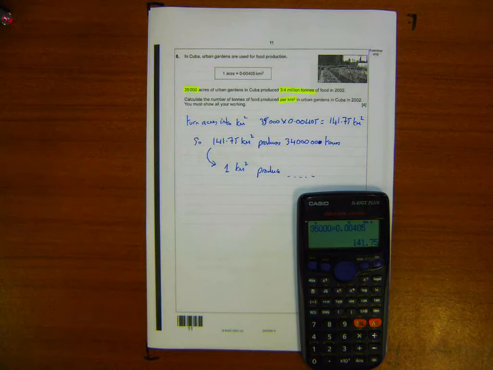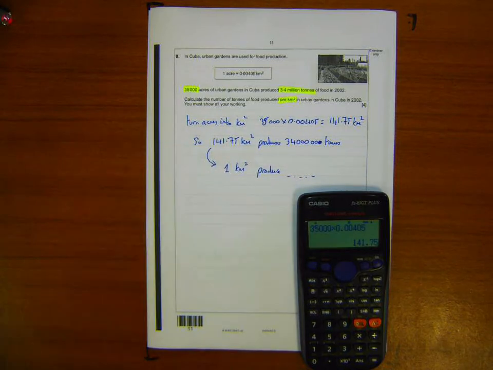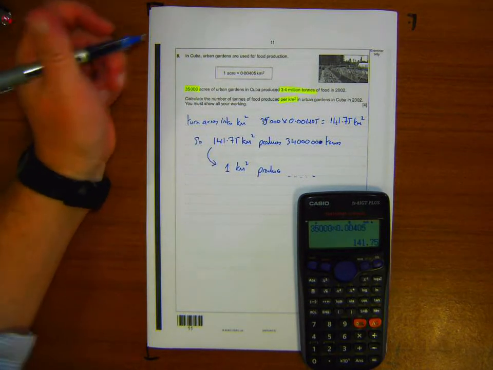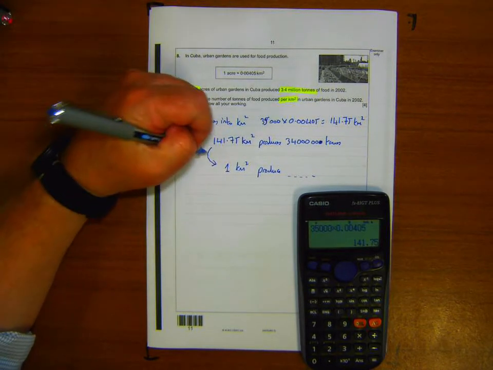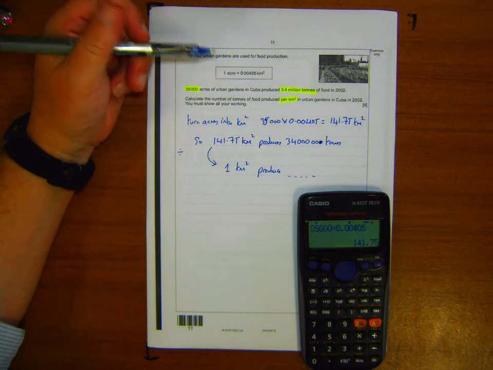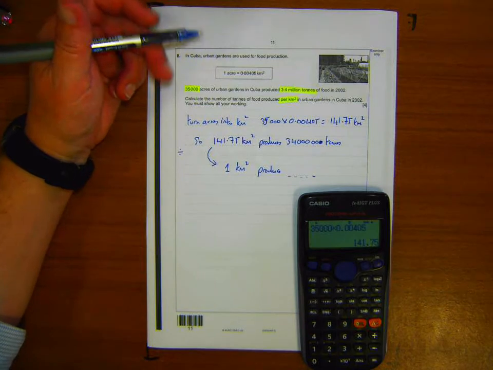So I need to turn my 141.75 into 1. And then whatever I've done to do that, I have to do the same here, like with a ratio. Okay? So what am I going to divide that by to turn it into 1? Divided by 141.75.